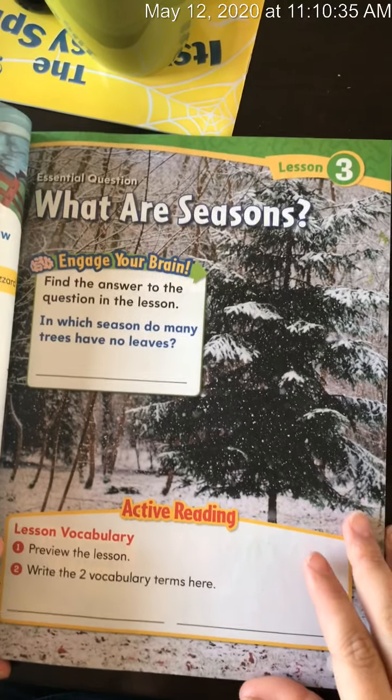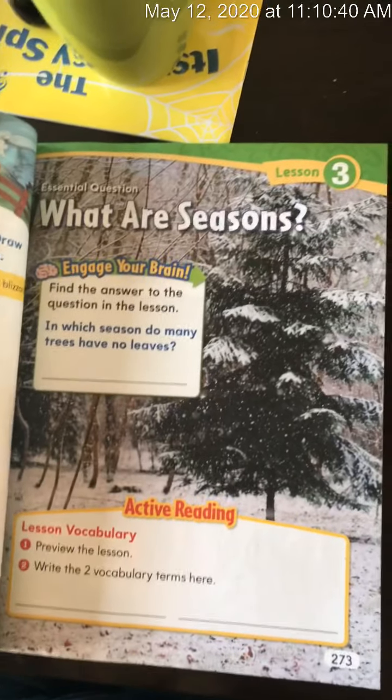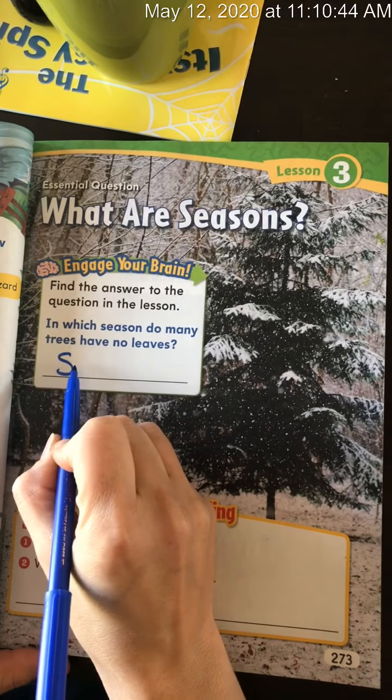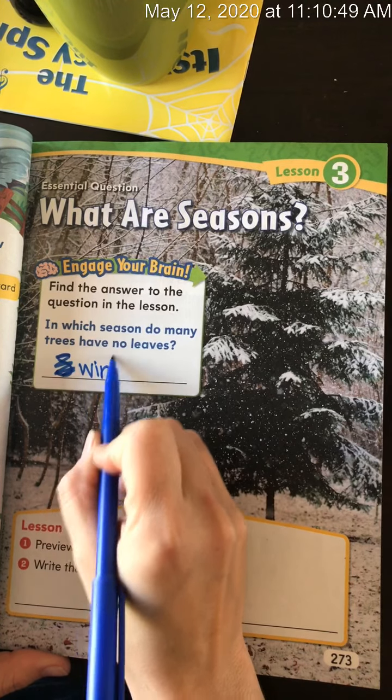So here we go for lesson 3. What are seasons? So I'm going to hope that nothing gets cut off this time. So it says, in which season do many trees have no leaves? They have no leaves in summer. Have no leaves is winter.